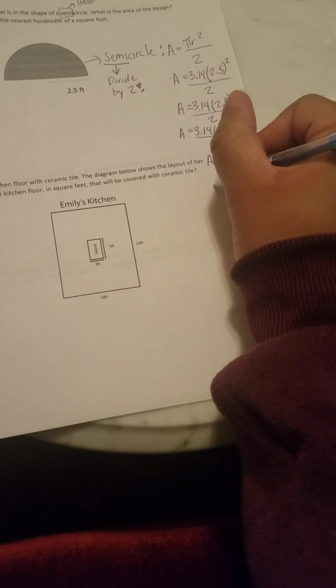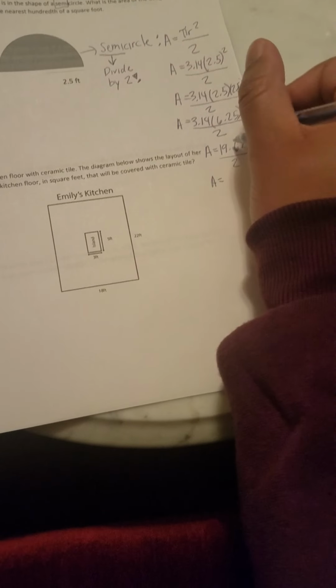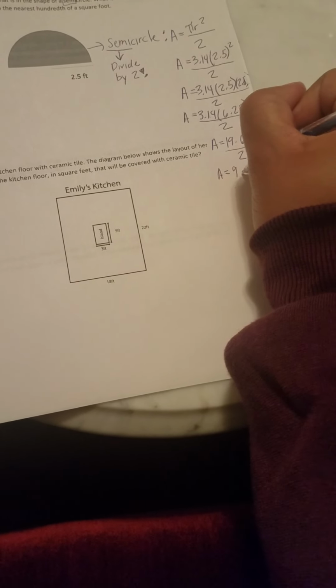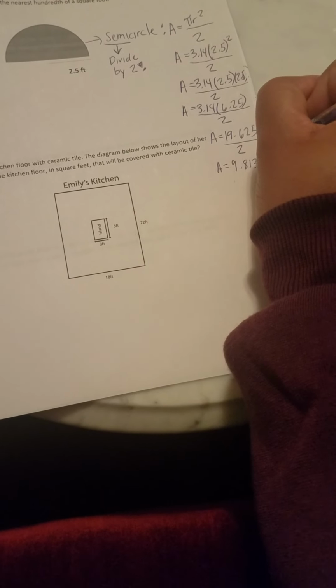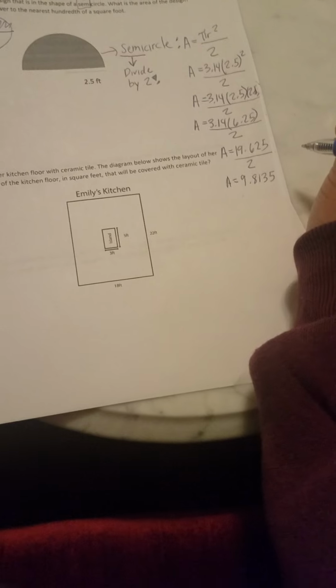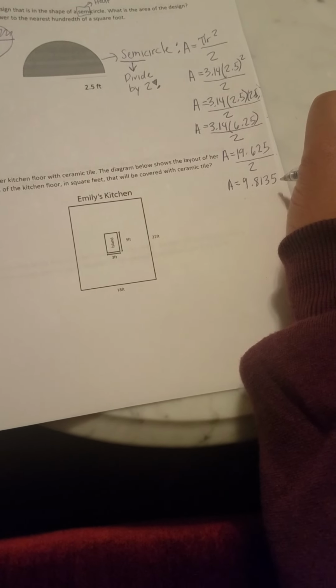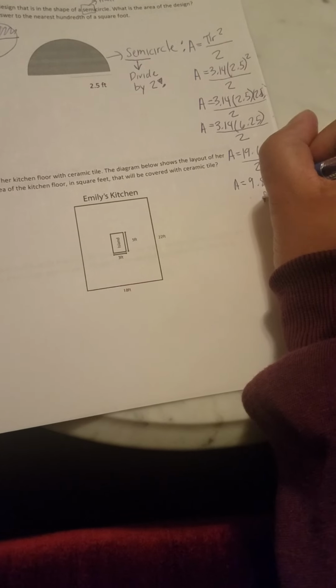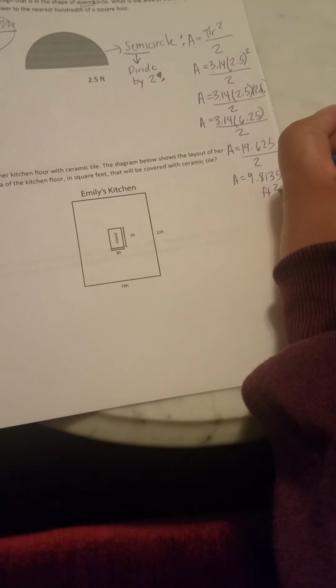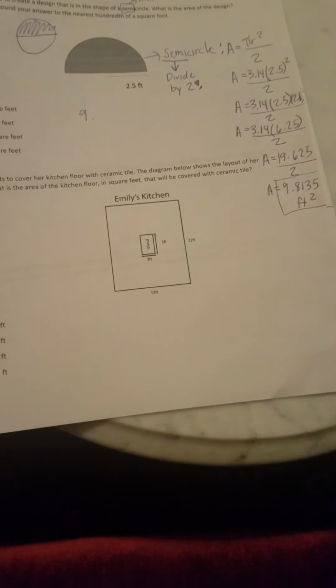So you will get A equals, once you divide these two, 9.8135. Okay, let me put the units here, feet squared because it's the area. So technically this is your answer, if we're rounding to the nearest hundredth, like it says.